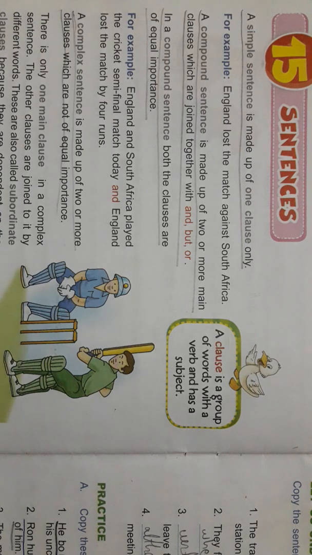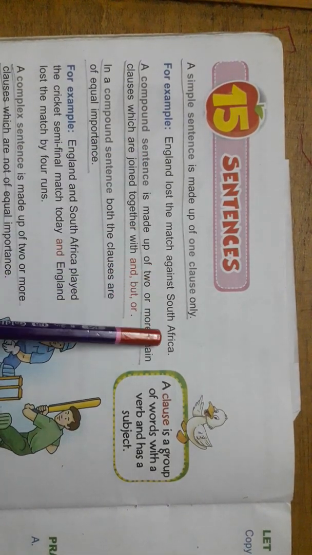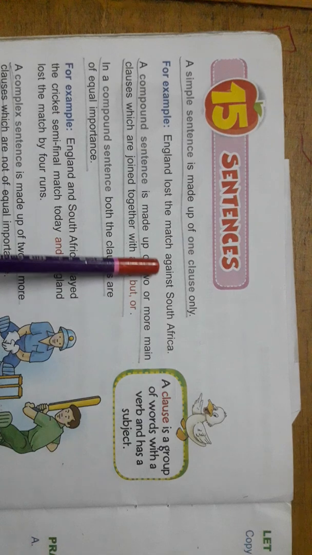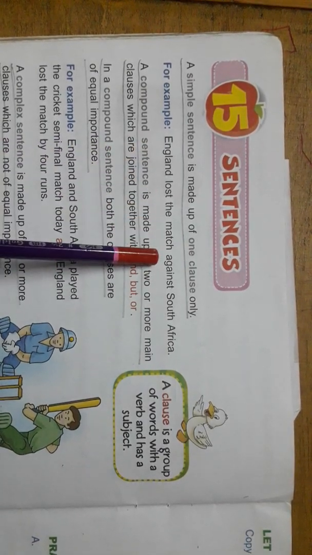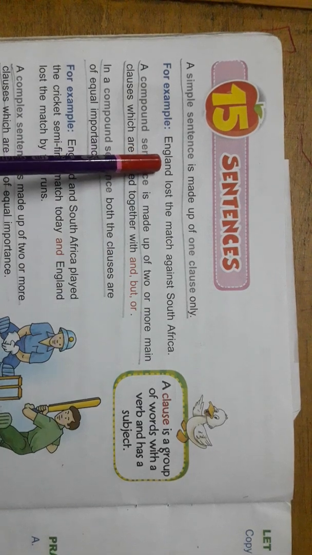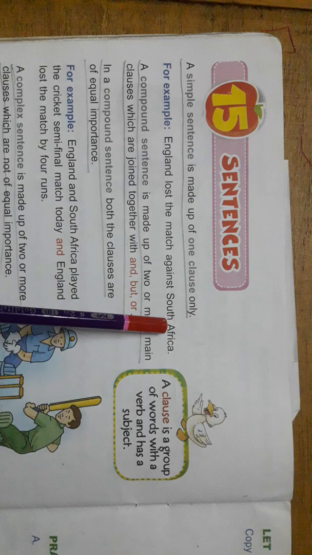For example, we have an example here. England lost the match against South Africa. So this is one clause, and it is actually a main clause because it is conveying full meaning. England lost the match against South Africa.